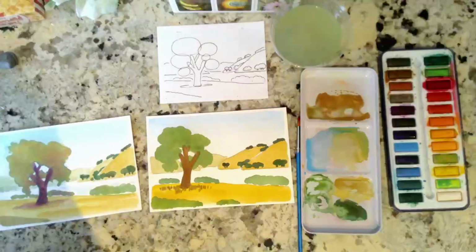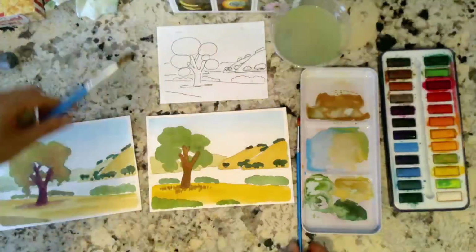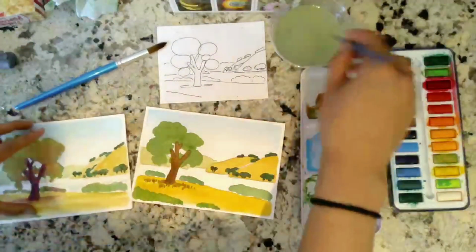Now for the rest of this, you could add some shadow and start filling in the lake water too.